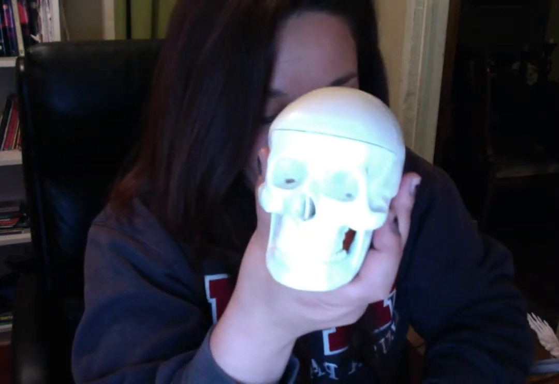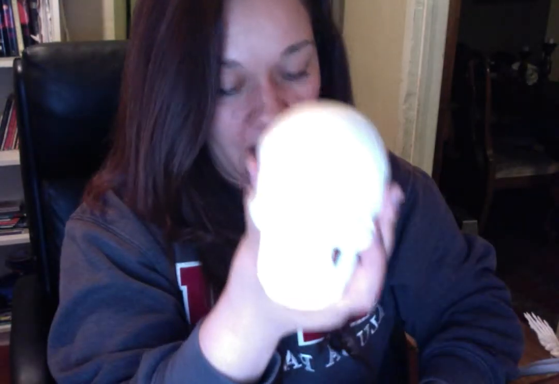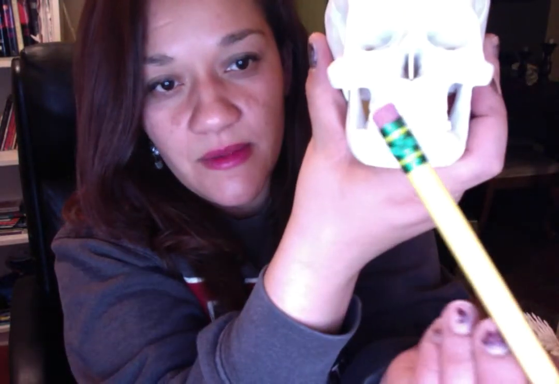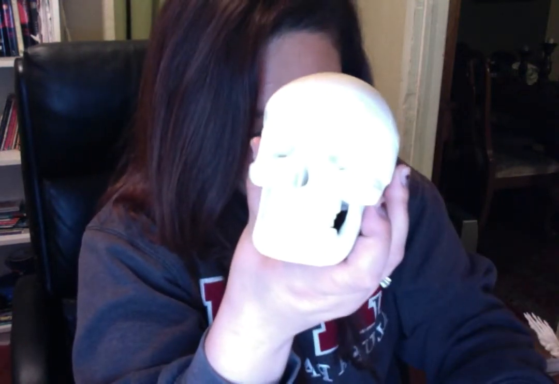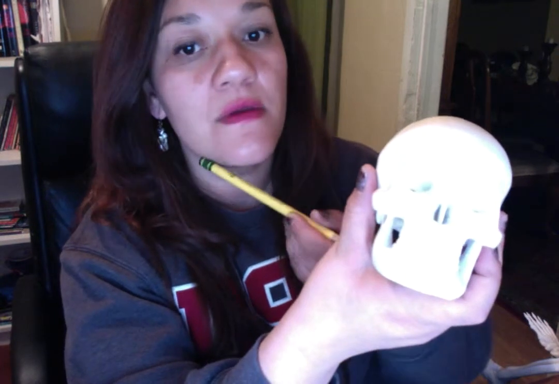And then the maxilla would be right above, right here. And then we would have the mandible, which would be here. So like right here, that area.